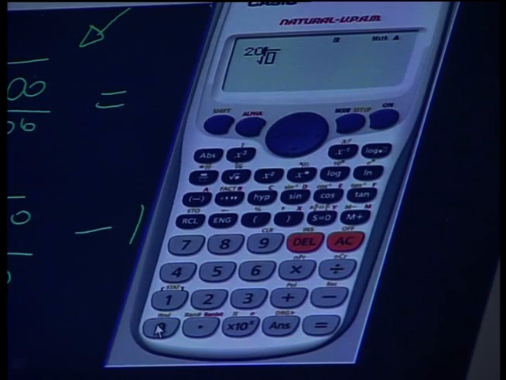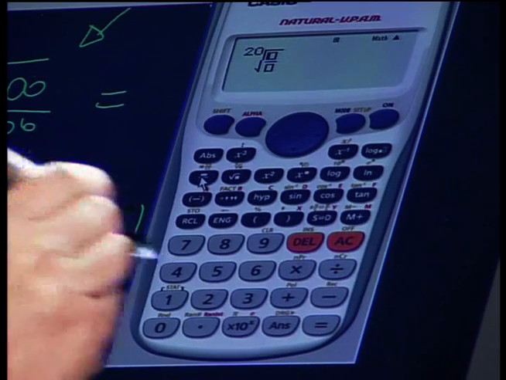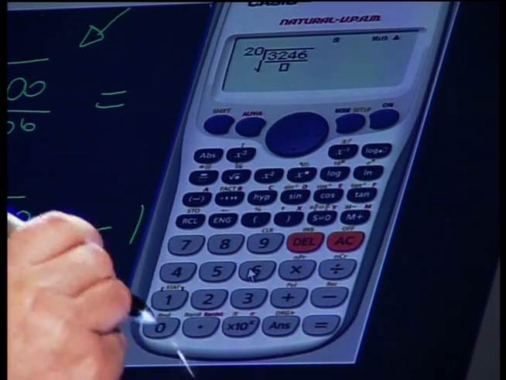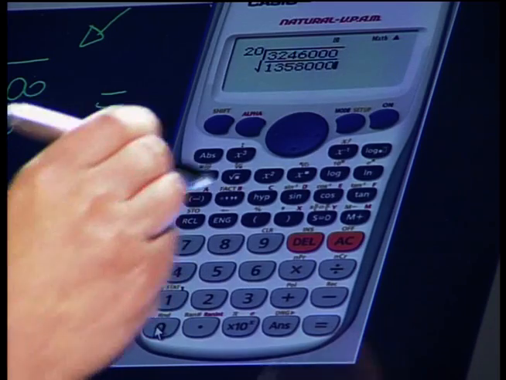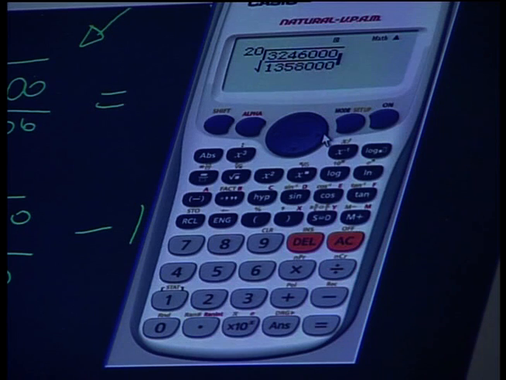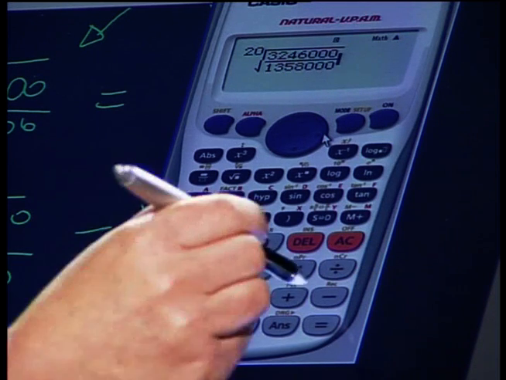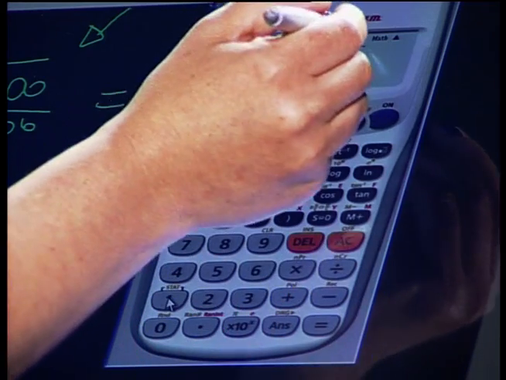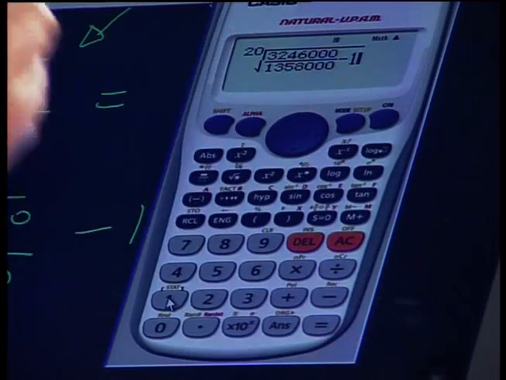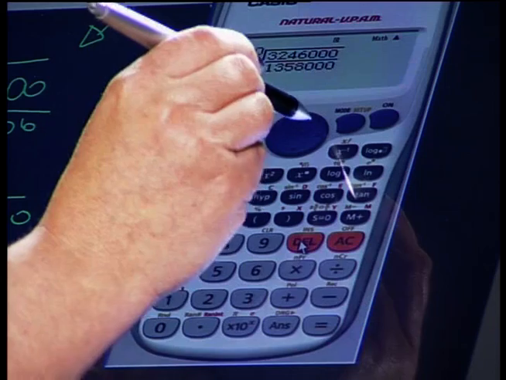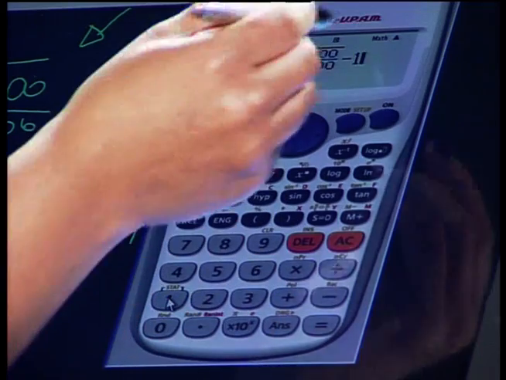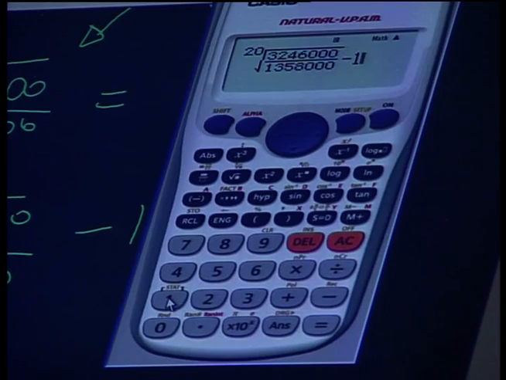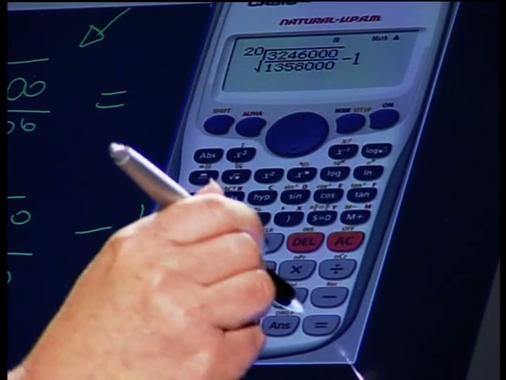So we're going to do our 20. Then under the square root sign, I'm going to put a fraction. So I've got my 3246 and 123, and at the bottom I've got my 1358 and 3 zeros. Then I'm going to minus my 1. Now be careful when you minus 1. If you just type minus 1, it's going to extend your root sign, and I don't want that. So we actually need to move our cursor over or press equals at this stage. My minus 1 needs to not be under the root sign. And I'm going to press equals.